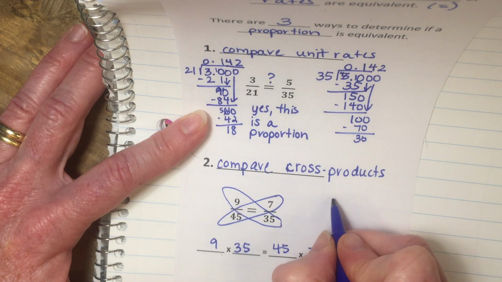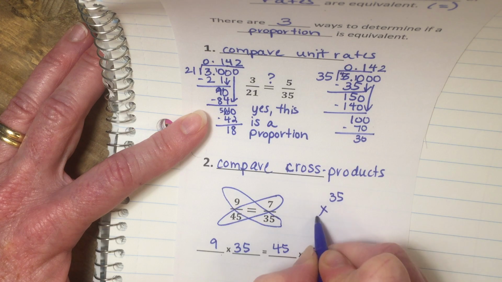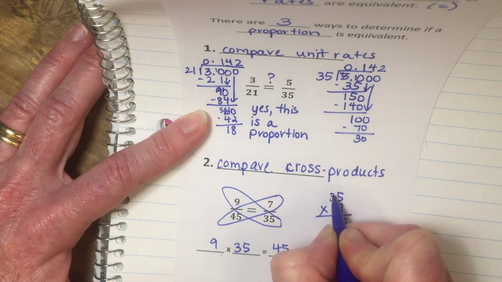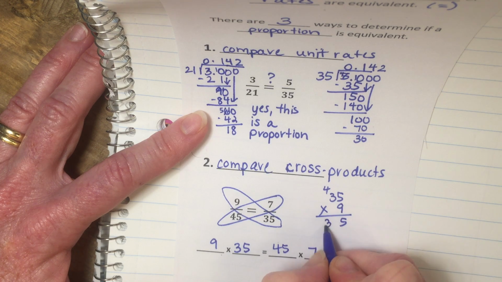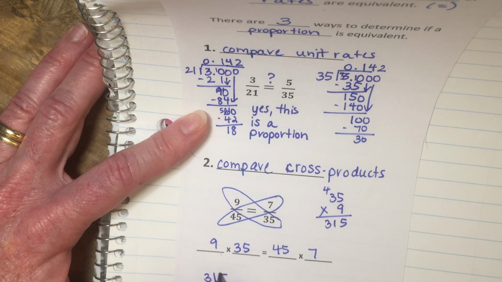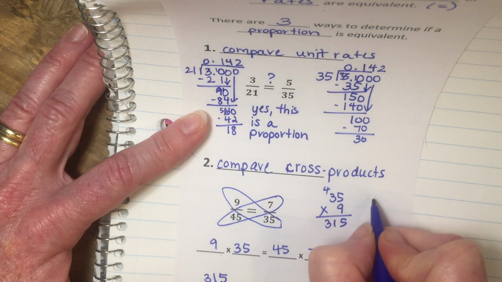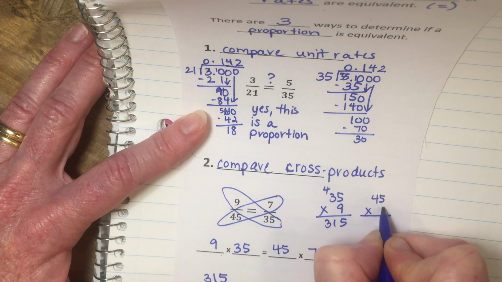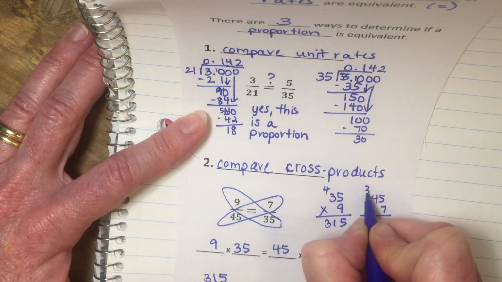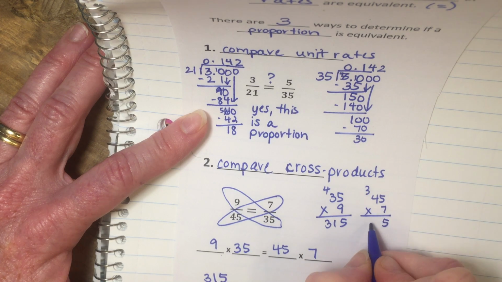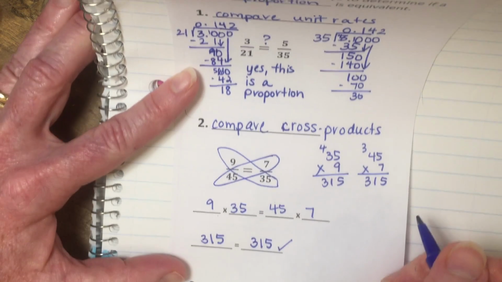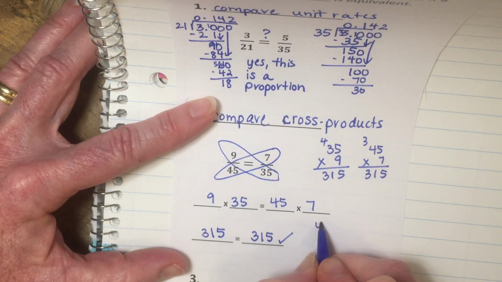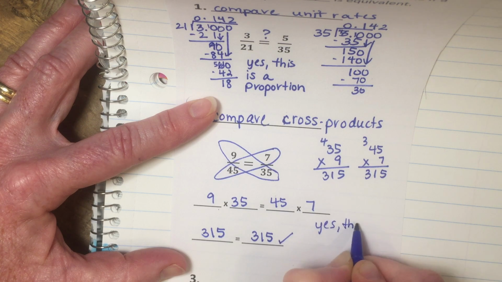Let's look. 9 times 35. 9 times 5 is 45. Carry that forward. 9 times 3 is 27, plus 4 is 31. So this side is equal to 315. Now if I try 45 times 7, it's 35, carry your 3. 7 times 4 is 28, plus 3 is 31. Also 315. Since these are both equal to each other, I can again say yes, this is a proportion.